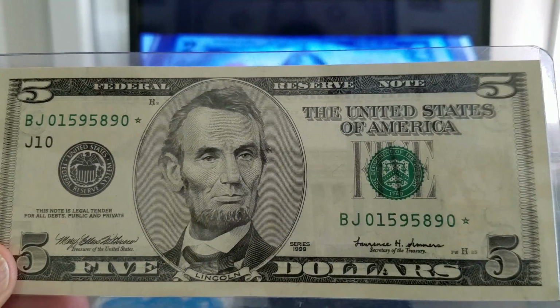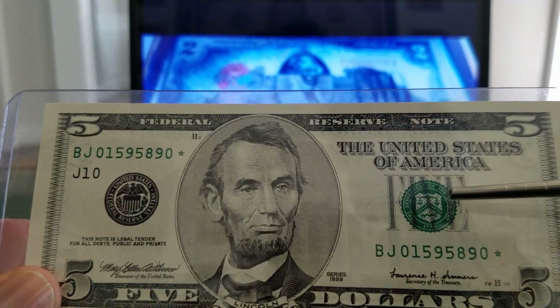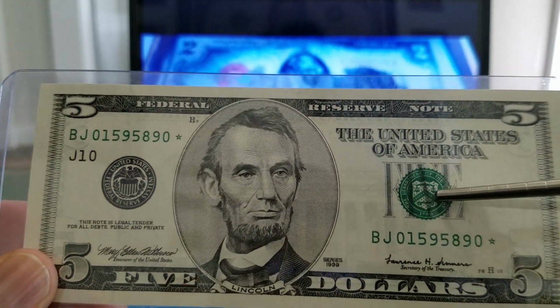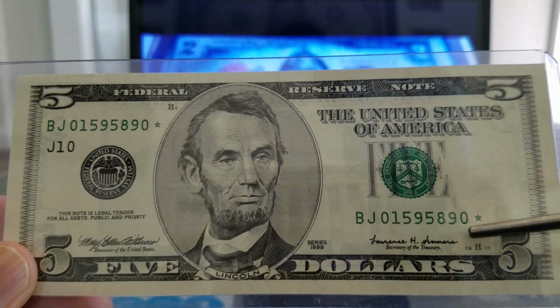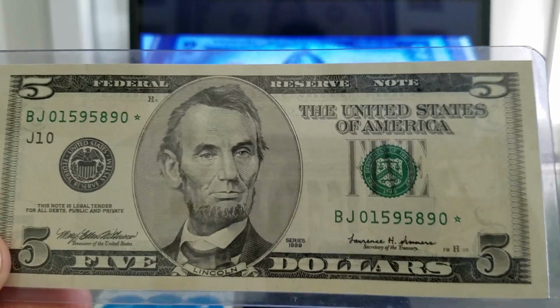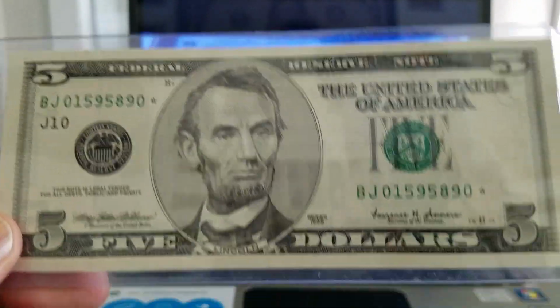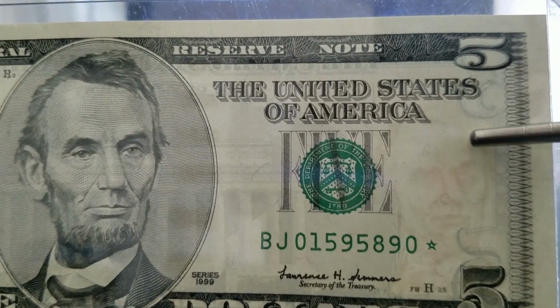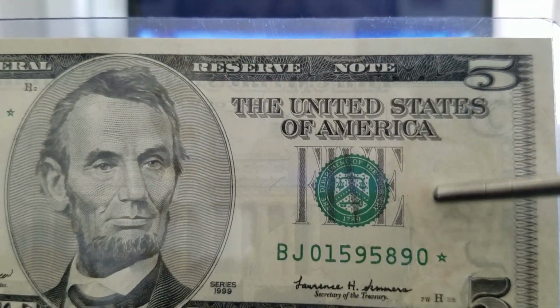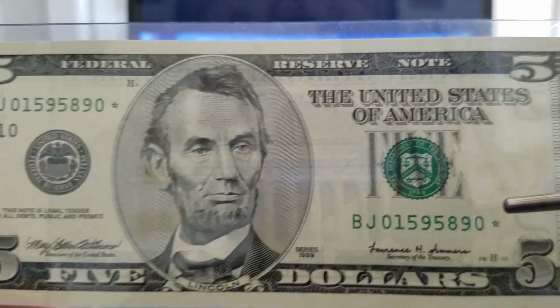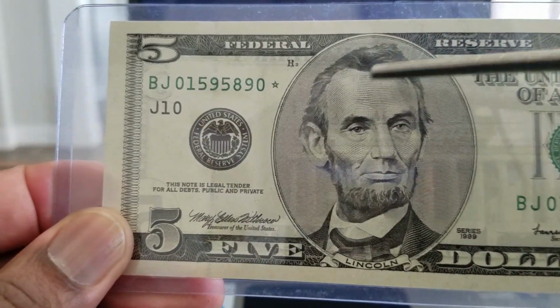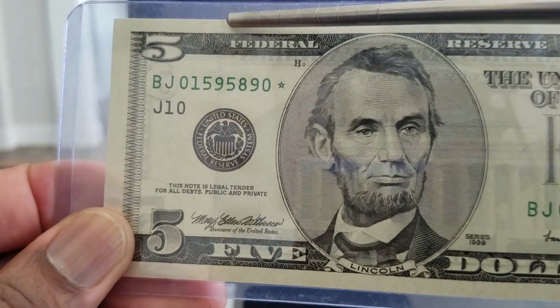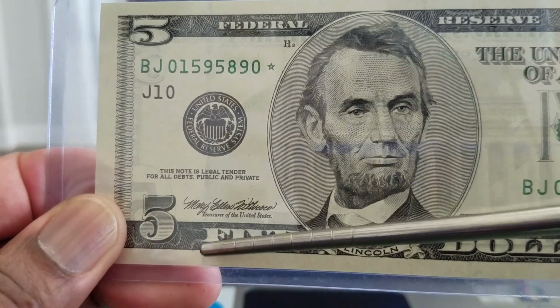Besides that olive drab, of course, with it being a Federal Reserve note, the seal is gonna be green, and the serial numbers. This one has some updated security features as well. If you could see that portrait right there of Abraham Lincoln was added to it. And also, we still got the security thread right there, going all the way down.